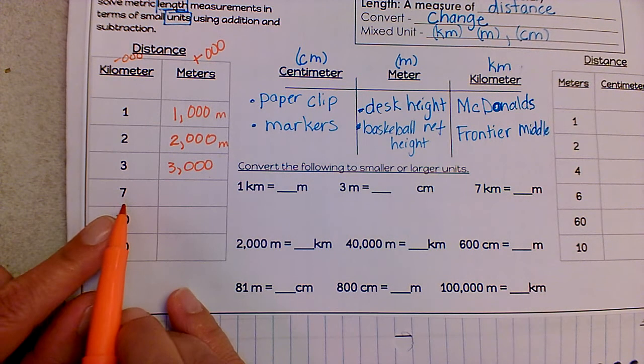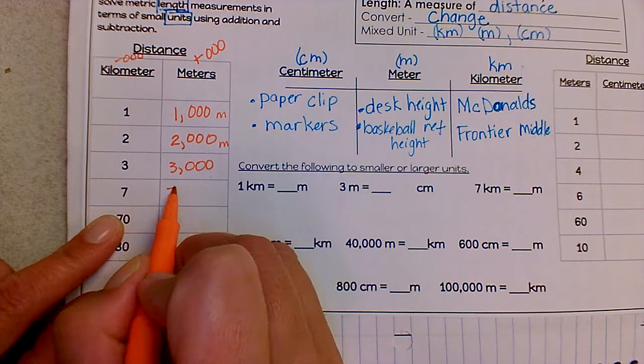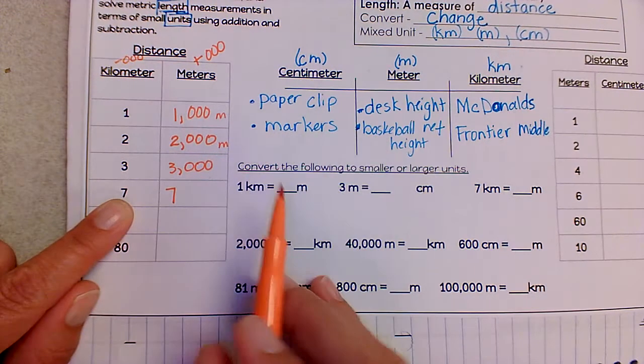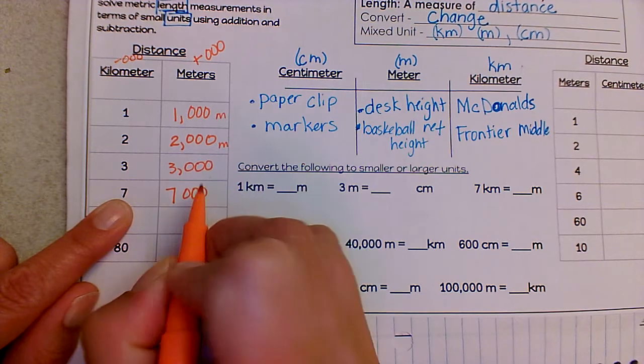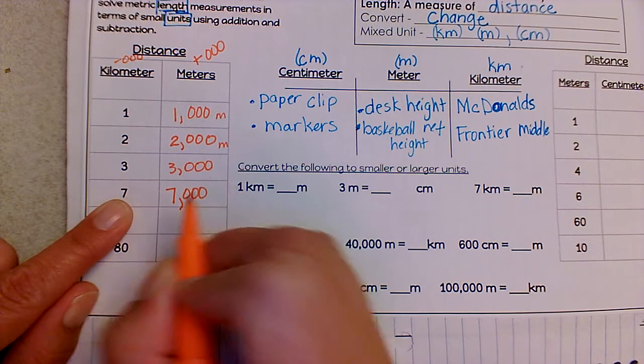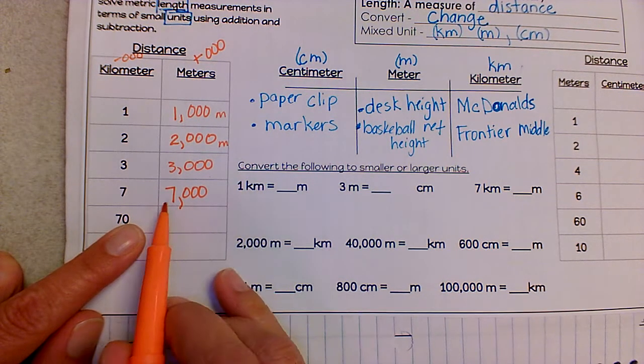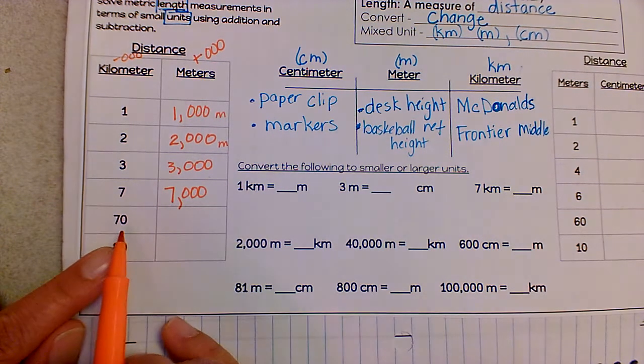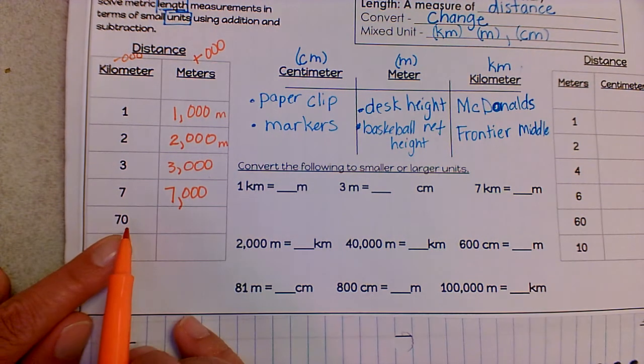All right, let's have this 7. I have a 7. I'm going 7 kilometers. I'm going to convert it to meters. I'm going to add 3 zeros behind it. 1, 2, 3. Okay, how many meters? 7,000. Oh man, now this is 70 kilometers.